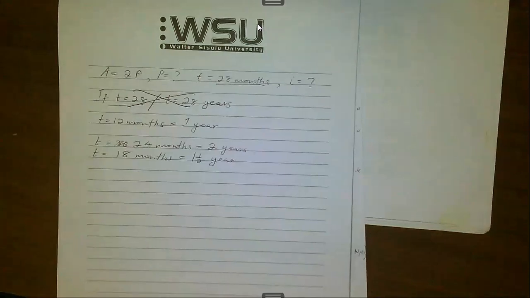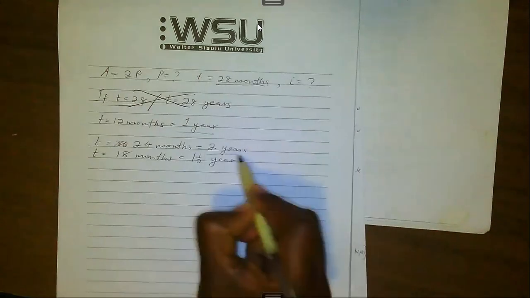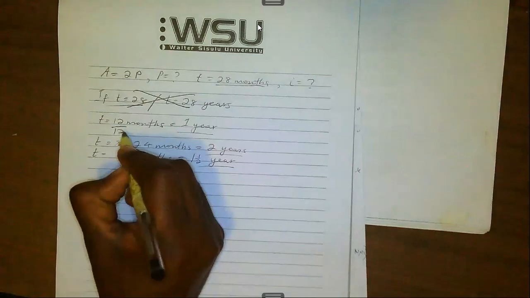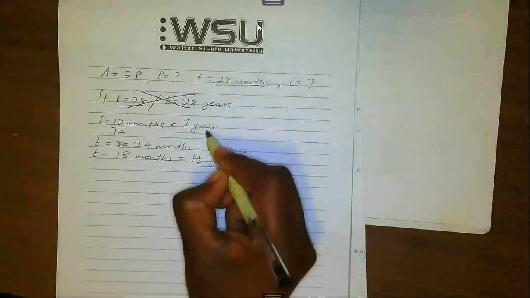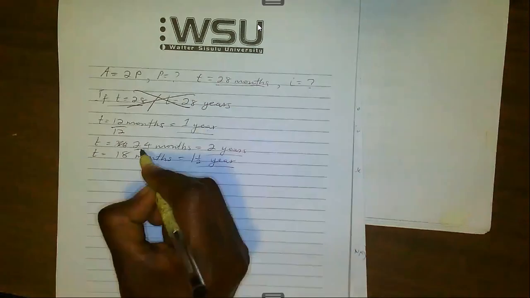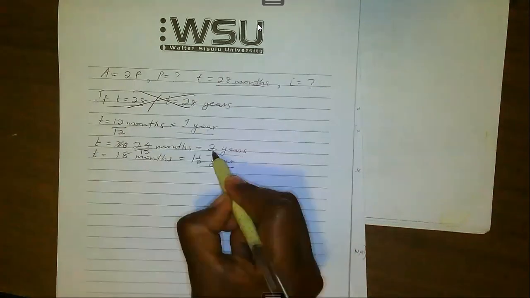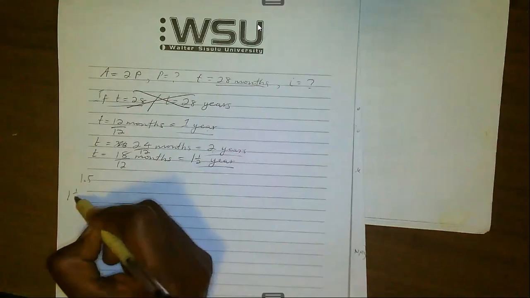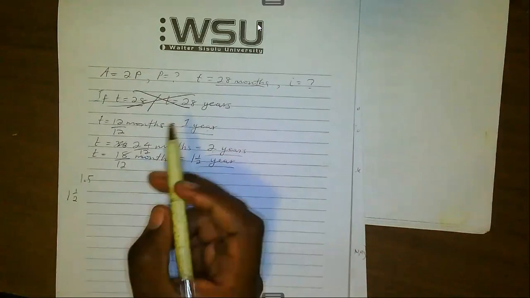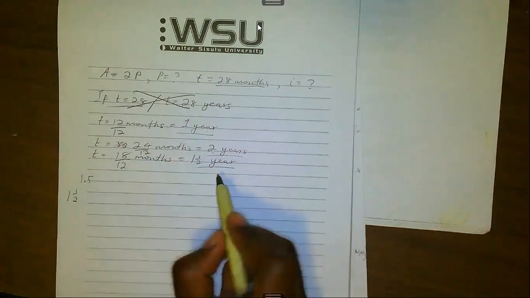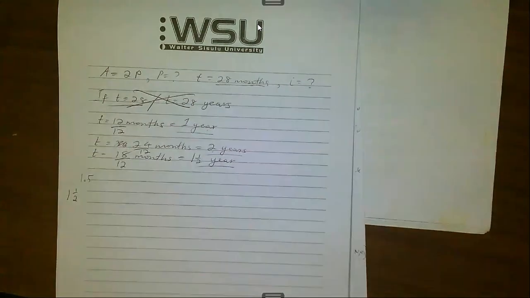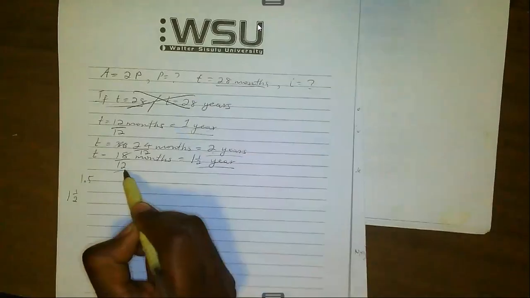So the question now is, how did you get these numbers? You'll notice if you divide here by 12, you get 1. If you divide here by 12, you get 2. If you divide here by 12, you get 1.5, which can be written as 1 and 1 over 2, or 1.5. So how many months do we have in a year? 12. Hence we get these figures.